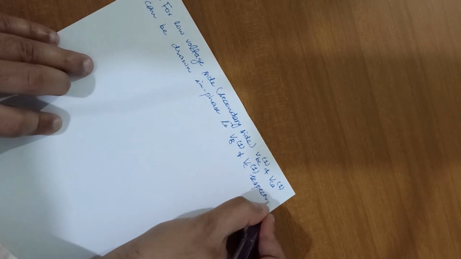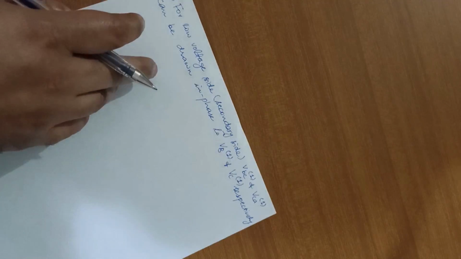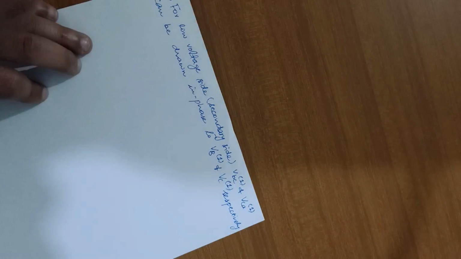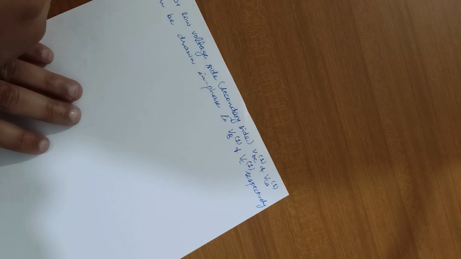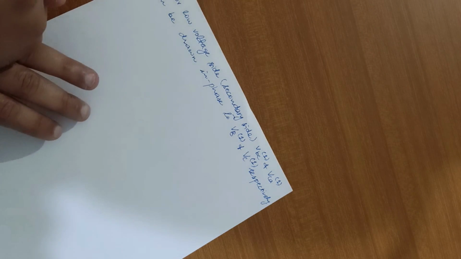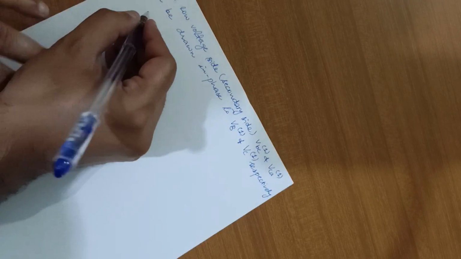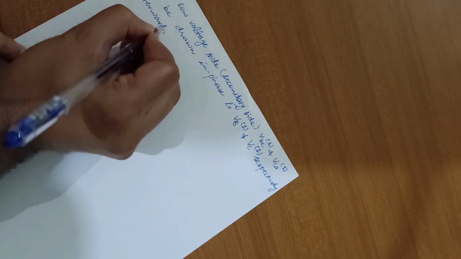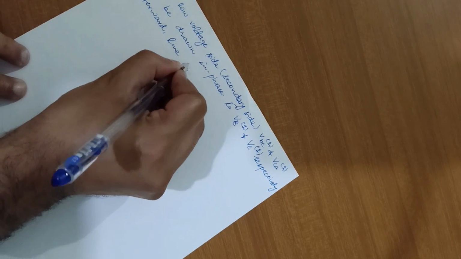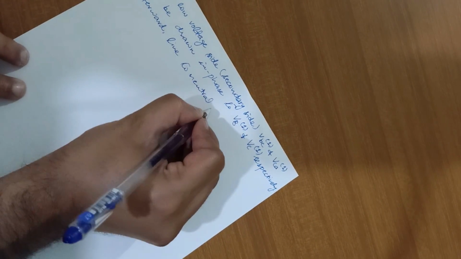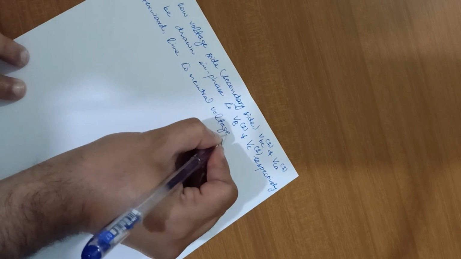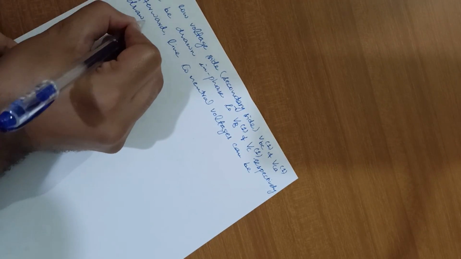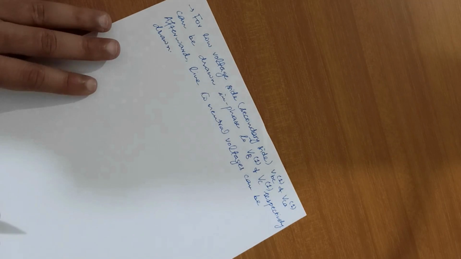Here you have to remember that this VB1 and VC1 both are present on the primary side, or on the high voltage side. Okay, afterwards the line to neutral voltages can be drawn, right? So this is our statement.